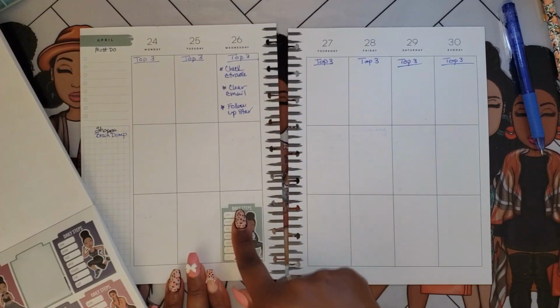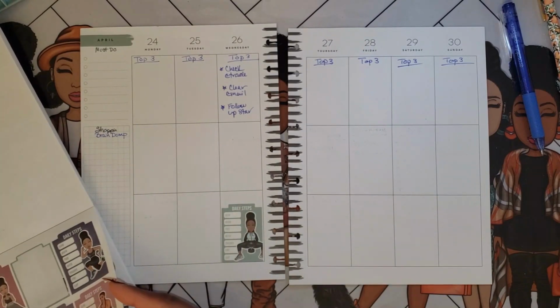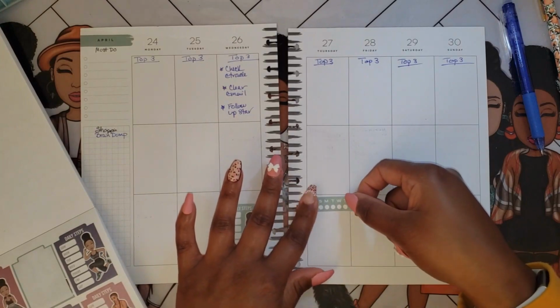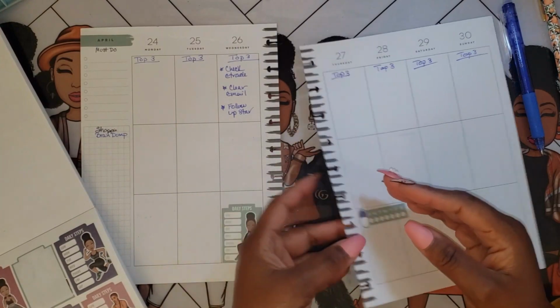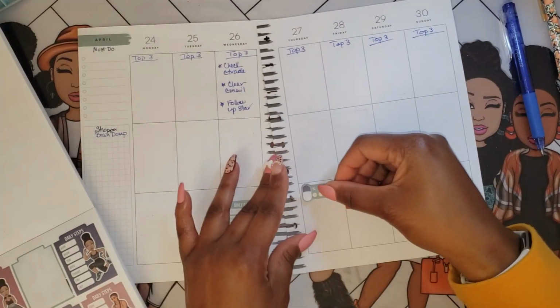So each day of the week, we'll just come down here at the bottom and put that on there. We're going to put our tracker for our vitamins. That's a little crooked.